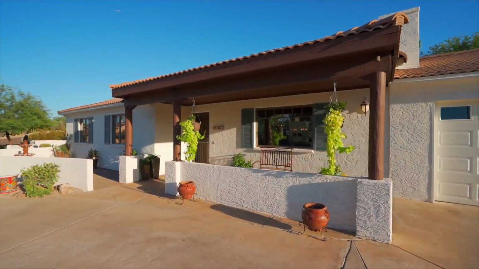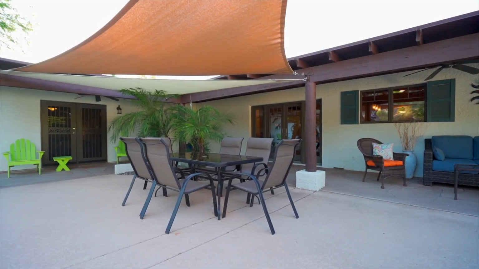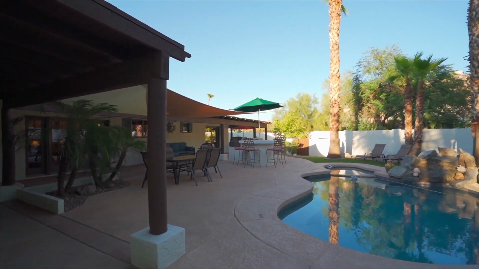You want to start at the front, go through the inside, and then head out back. You don't want to be jumping all over the property throughout the video.